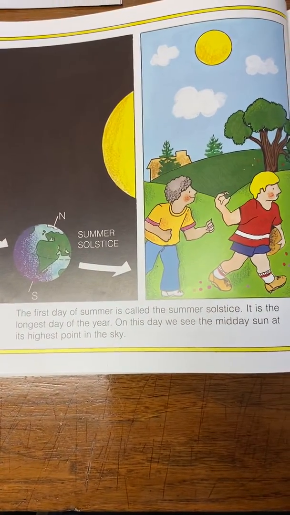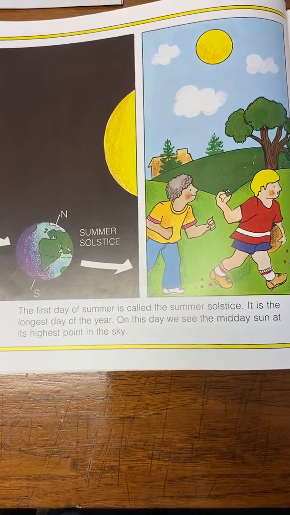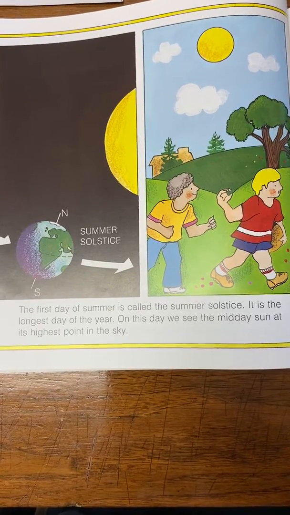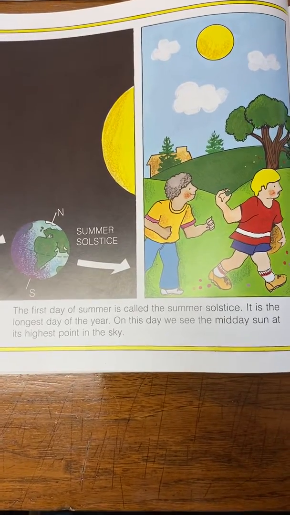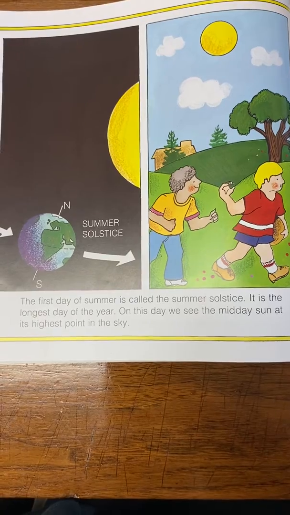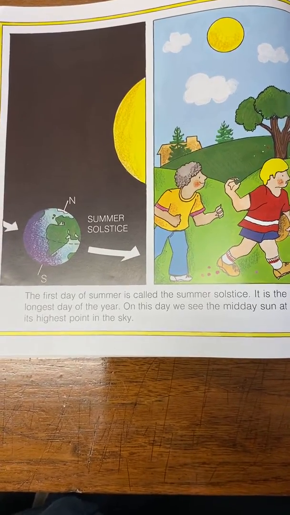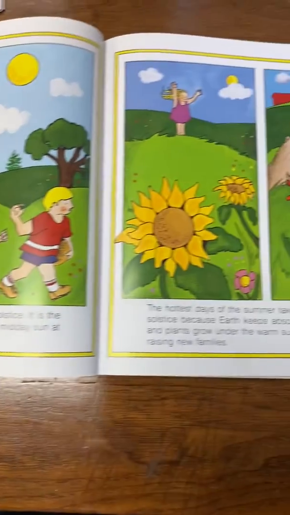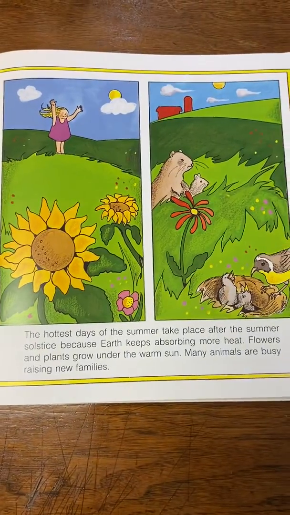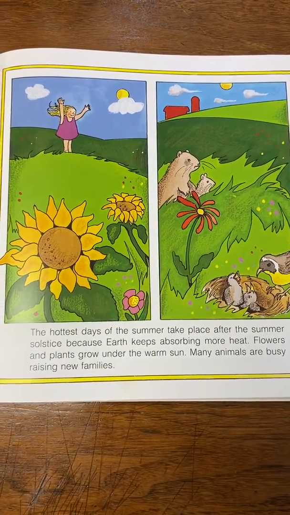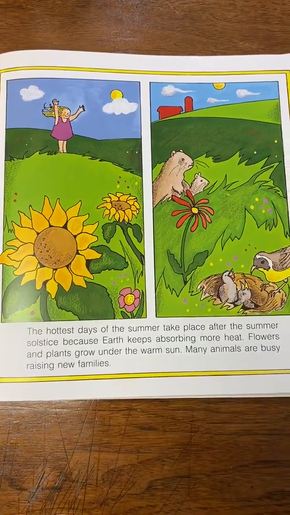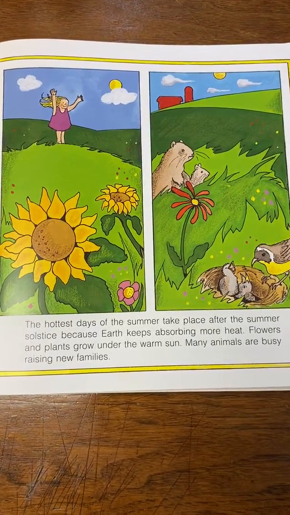The first day of summer is called the summer solstice. It is the longest day of the year. On this day, we see the midday sun at the highest point in the sky. The hottest days of the summer take place after the summer solstice because Earth keeps absorbing more heat.